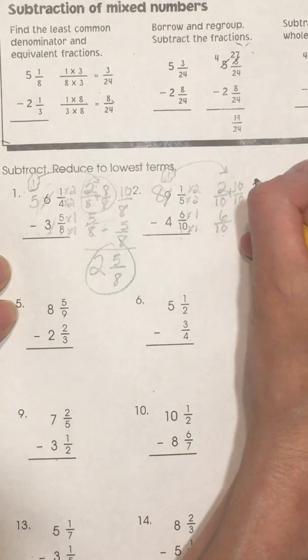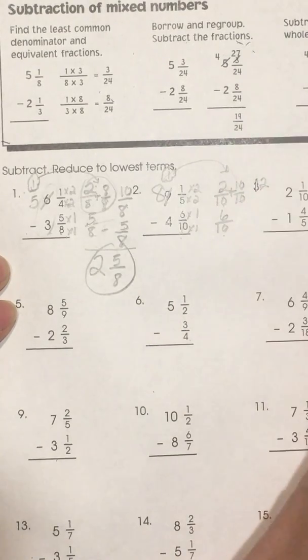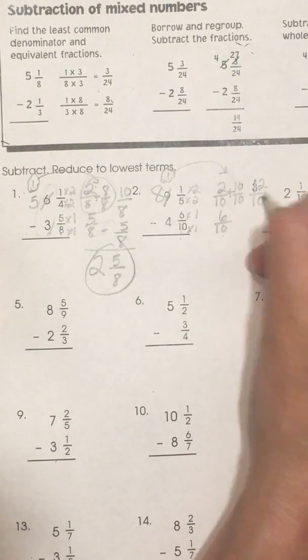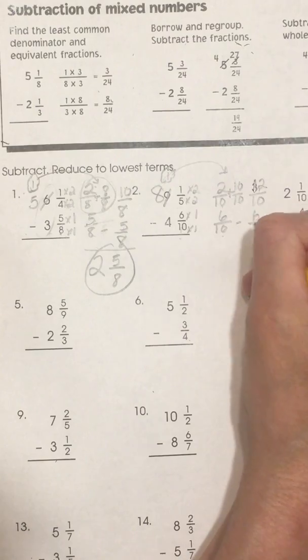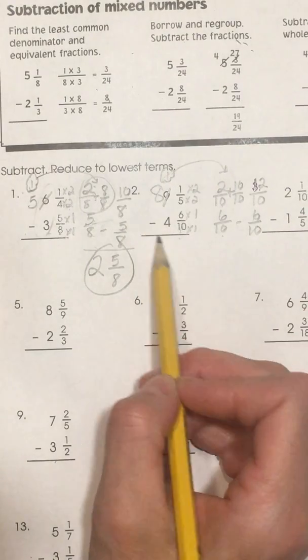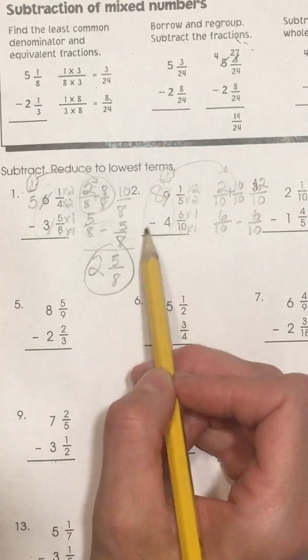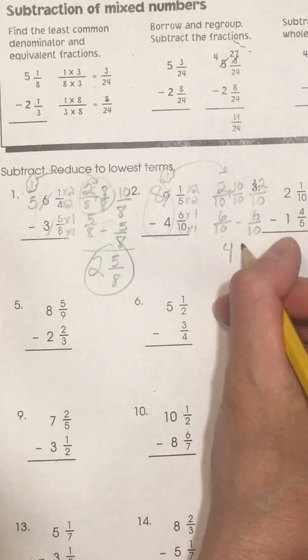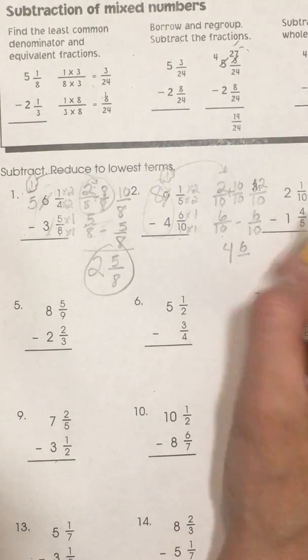I'm going to go into the next problem. Okay, that's why you should use scrap paper. So I'm going to have 12 tenths take away 6 tenths. Do not forget about your whole numbers over here. 8 take away 4 is 4. 12 take away 6 is 6. And my denominator carries down.